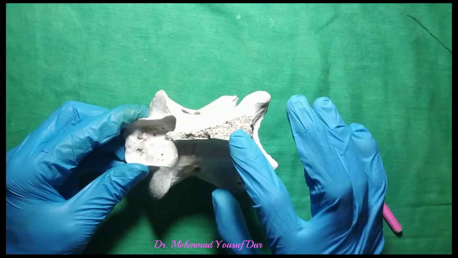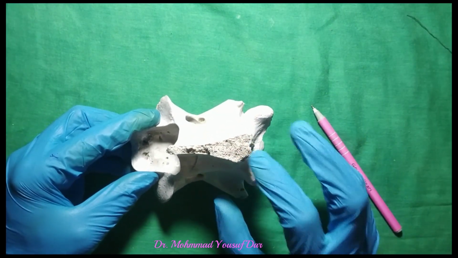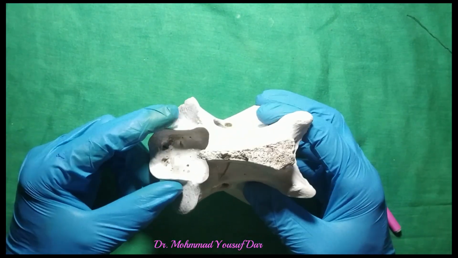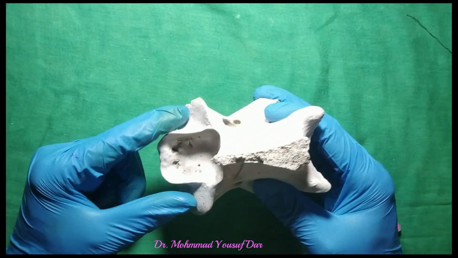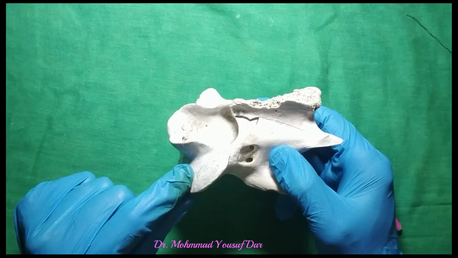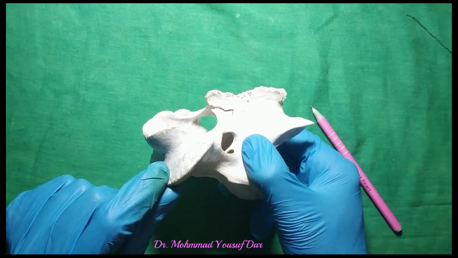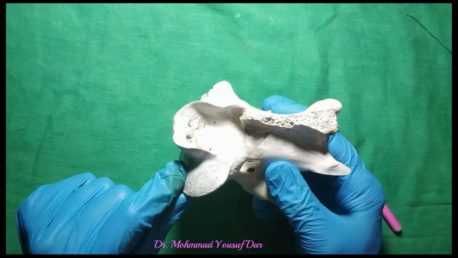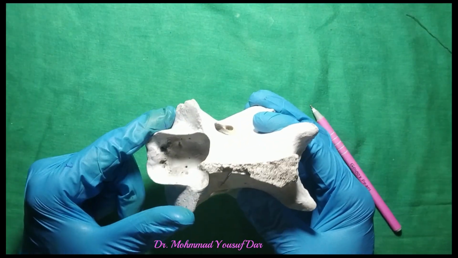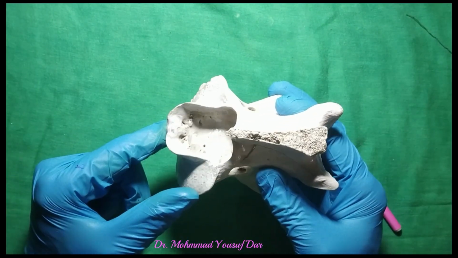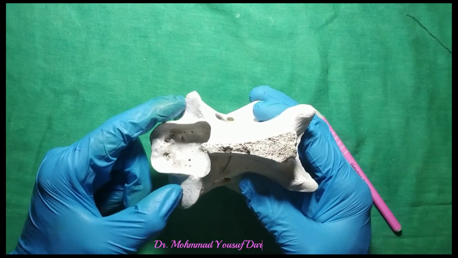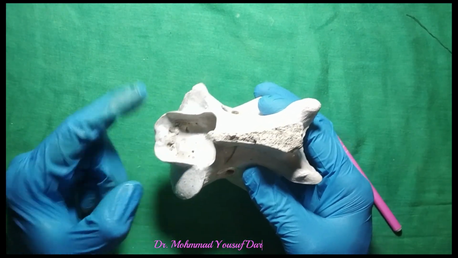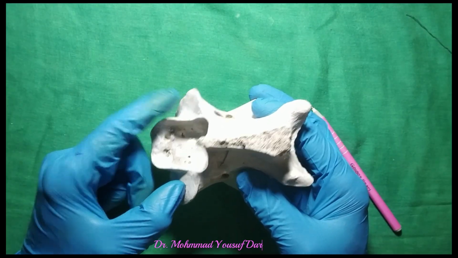So this is the axis of the cattle. We are discussing the axis of the cattle. On either side of the odontoid process there are nearly flat articular surfaces, and they correspond to the anterior oblique processes.